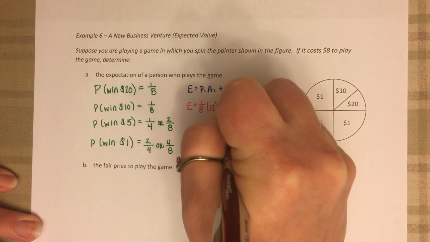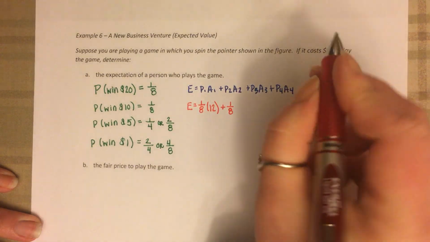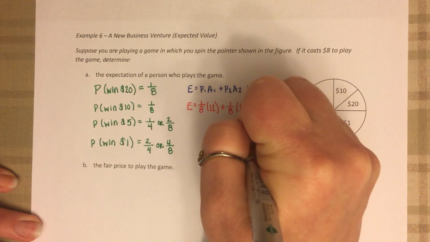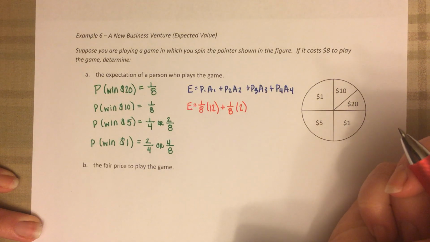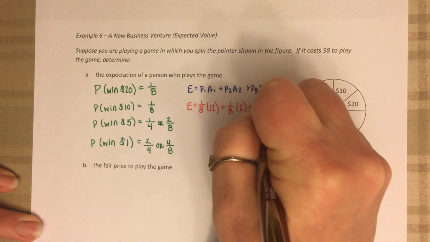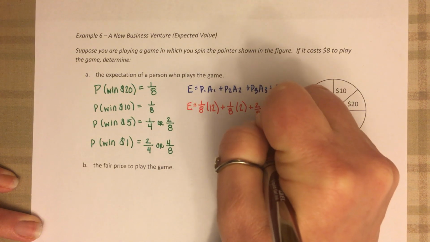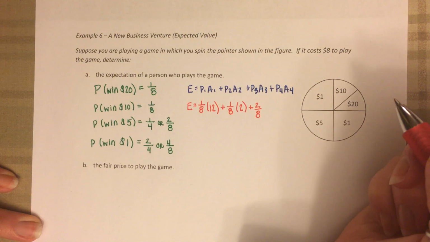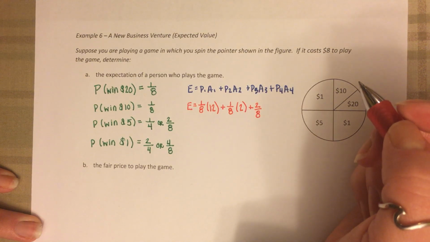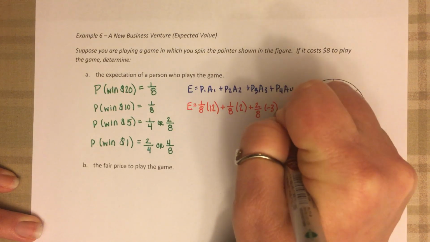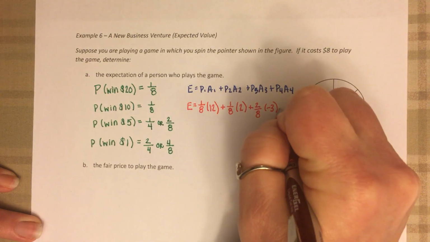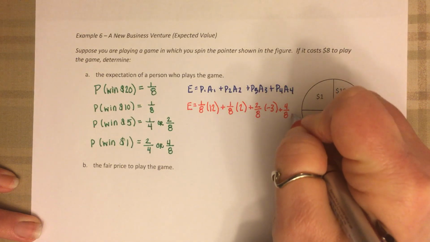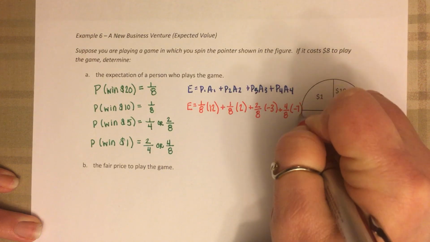Our next event, winning $10, we also have a 1 out of 8 probability. In this case, we won 10 but we spent 8, so we really only came out $2 ahead, so we had a gain of 2. There is a 1 out of 4 or a 2 out of 8. I'm going to use 2 out of 8 so that I have common denominators. So with our 2 out of 8, this time if we win $5, well, we spent 8, so we're actually losing $3. So we're going to multiply that by -3. And then our last probability, winning $1, is 4 out of 8. In this case, we won $1, but we spent $8, so we're going to multiply that by -7.